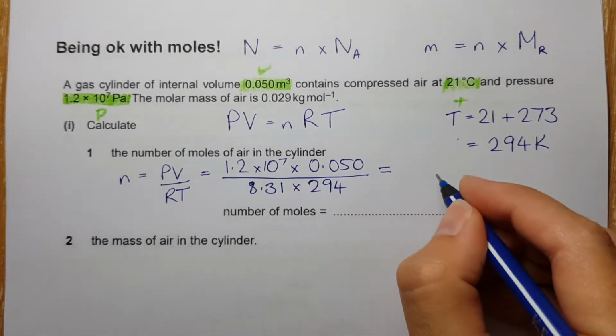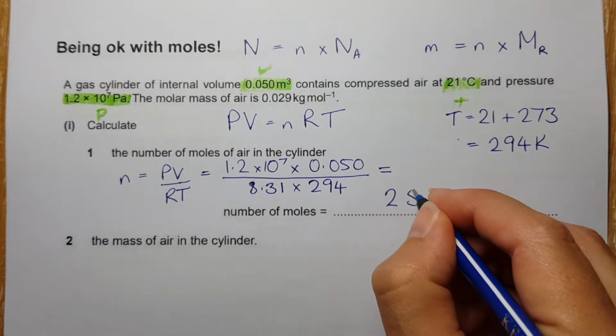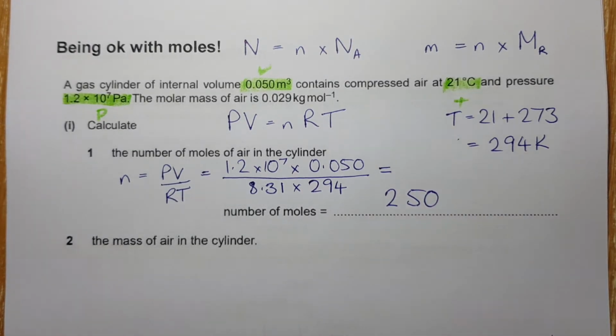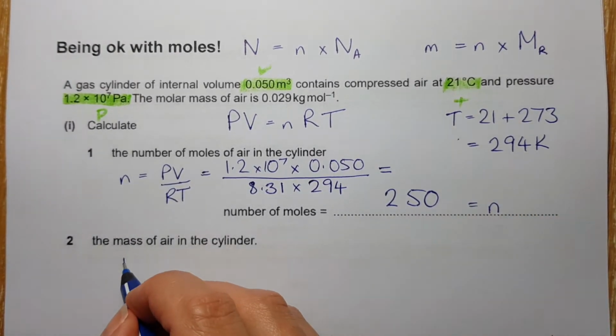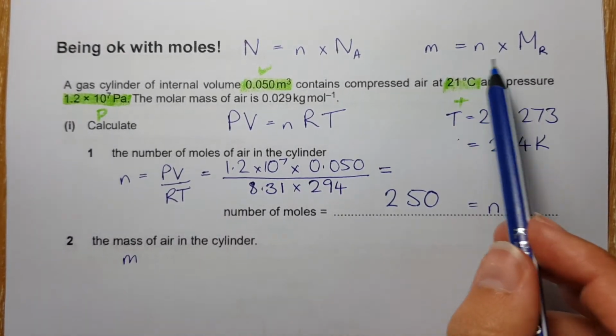And so that gives us 250 moles. And next up we want to know what the mass of that is. So now we've got number of moles, which is little n, and we're after mass, which is little m, and so it is that formula there.